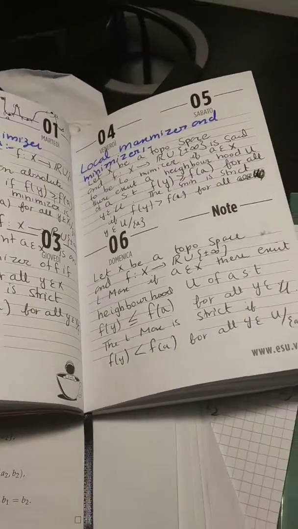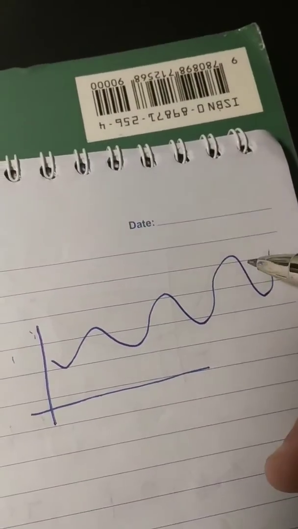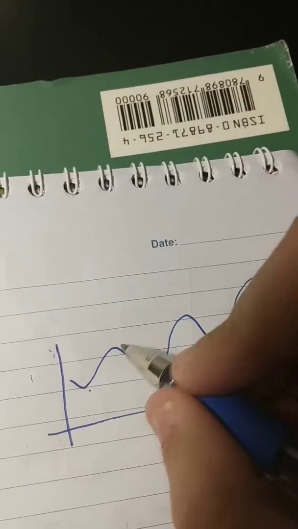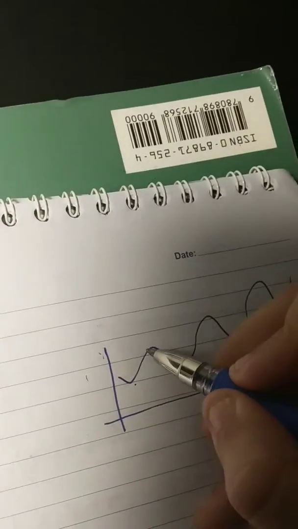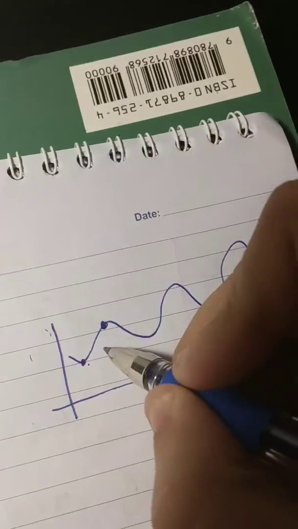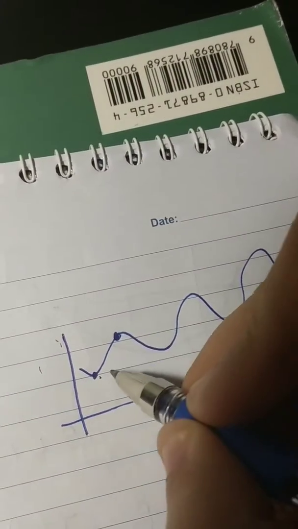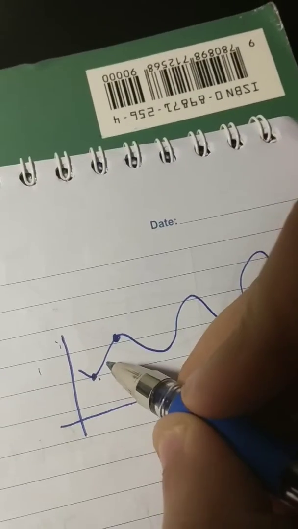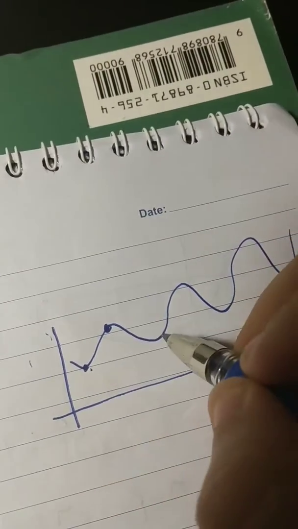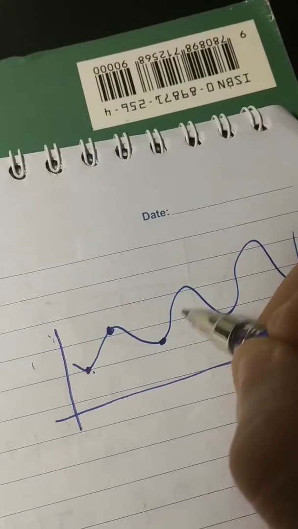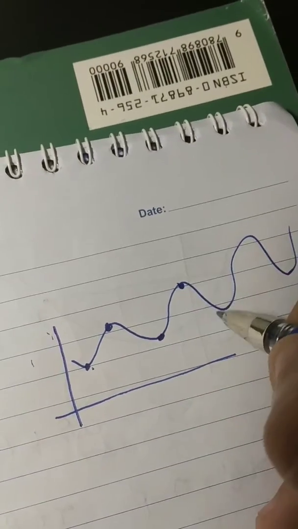You see, if we have a function like this, a random function like this, so you know what is the minimizer and maximizer? This is called the minimizer, minimum value, this is the maximum value, this is the minimum value, this is the maximum value, this is the minimum value.